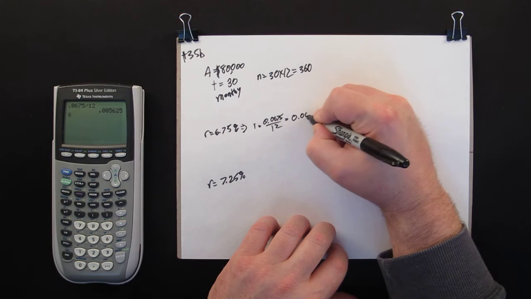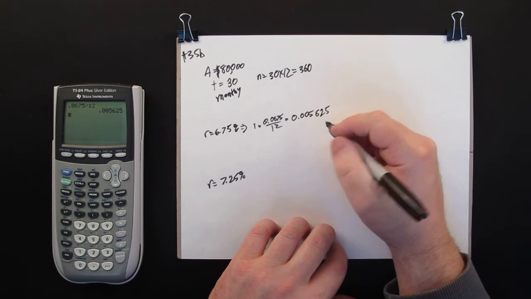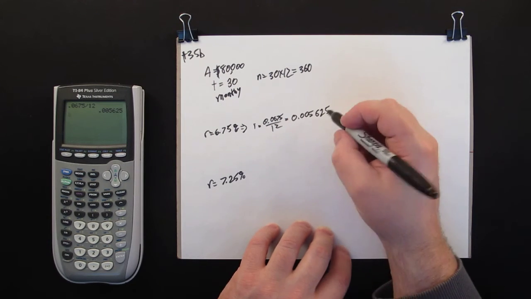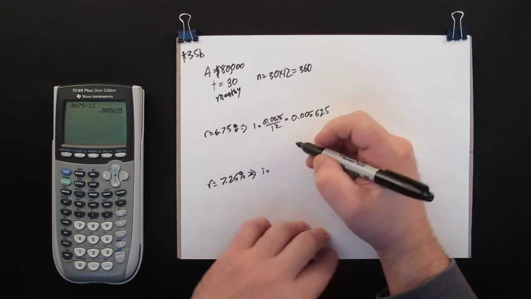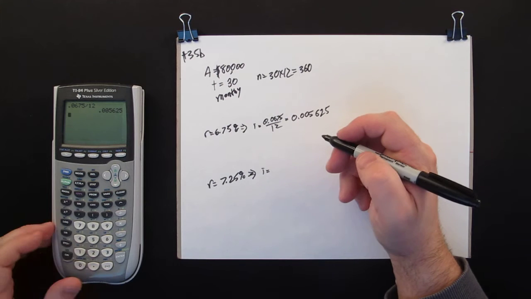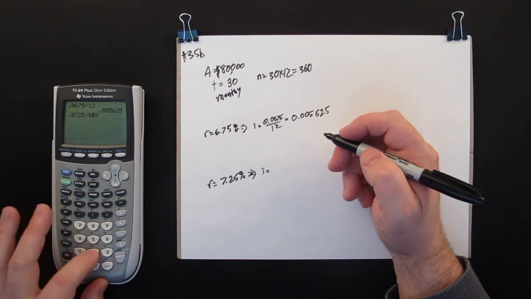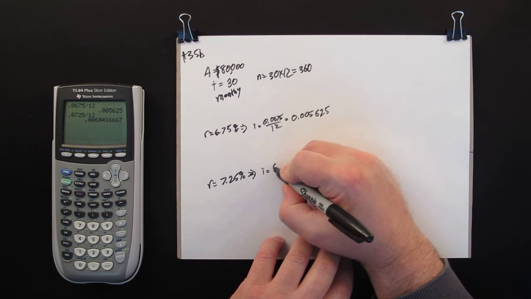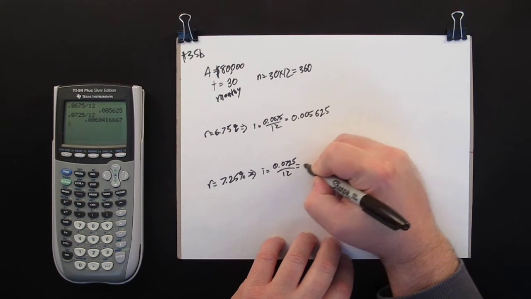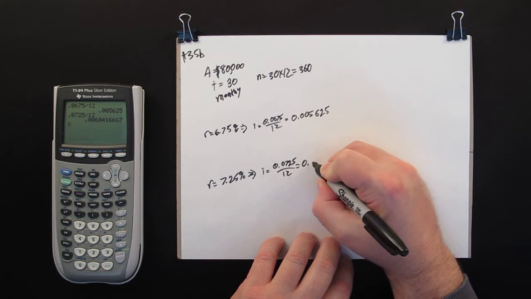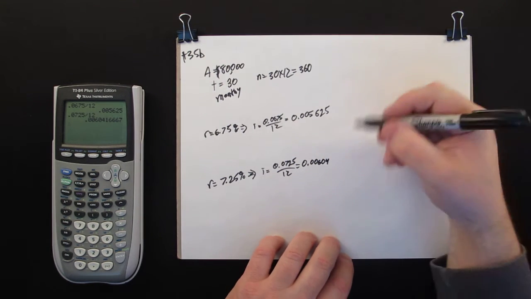So 0.5%, and then a little bit more, 0.005625 on the first one, and the second period interest rate is 0.0725 divided by 12, which is about just a little over 0.6%. Okay.